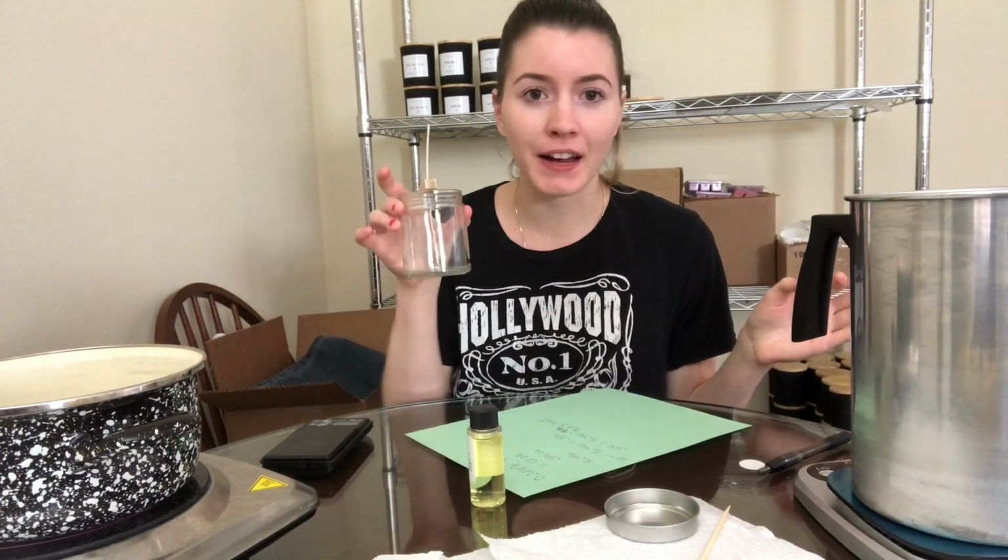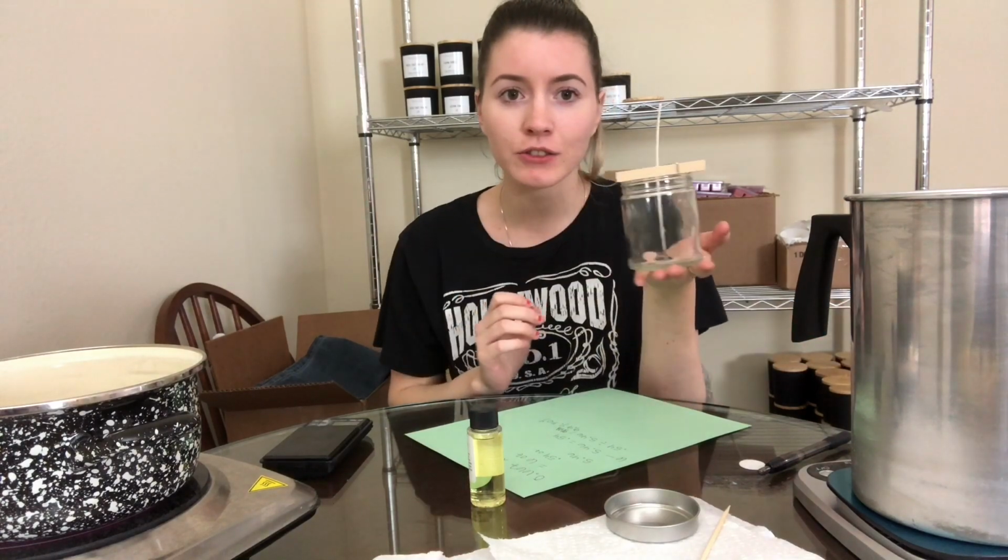Okay, now we are going to test this theory with one of my 9-ounce jars. So this is a 9-ounce straight-sided jar.